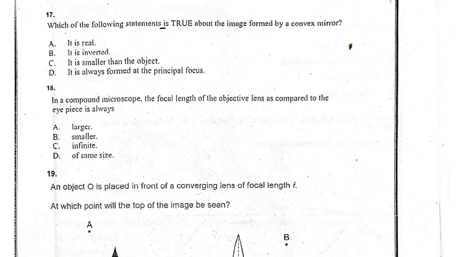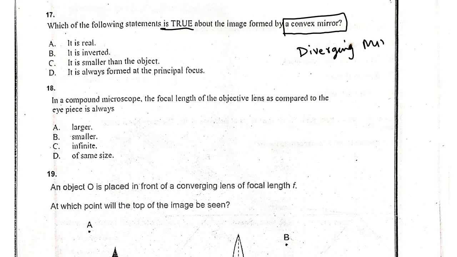Which of the following statements is true about the image formed by a convex mirror? So we know that a convex mirror is a diverging mirror, and the characteristic of the image formed by a diverging mirror is that it always forms a virtual image that is smaller than the object. So the correct answer will be option C, that it always forms a smaller image than the object.